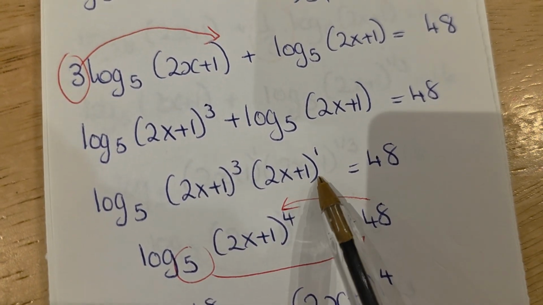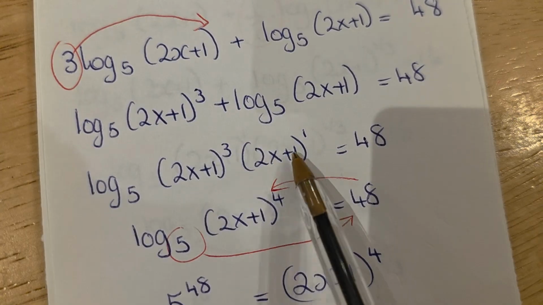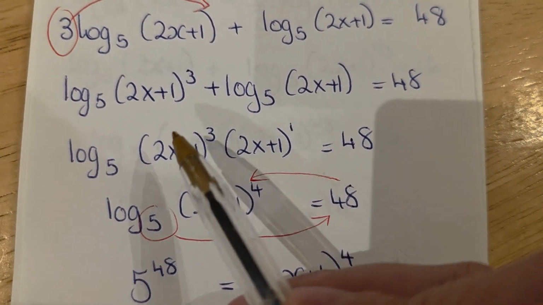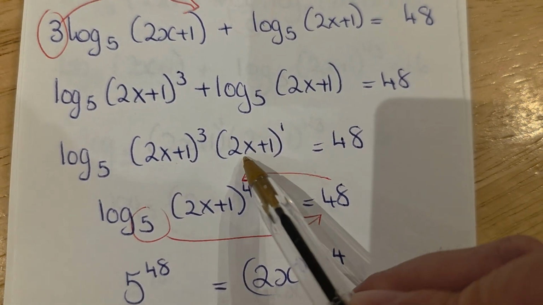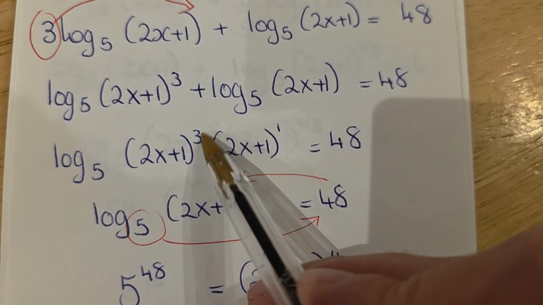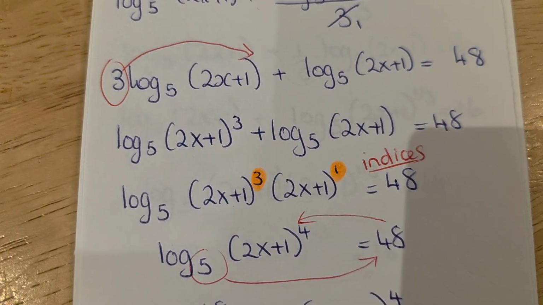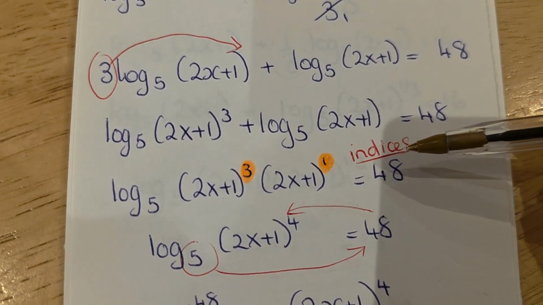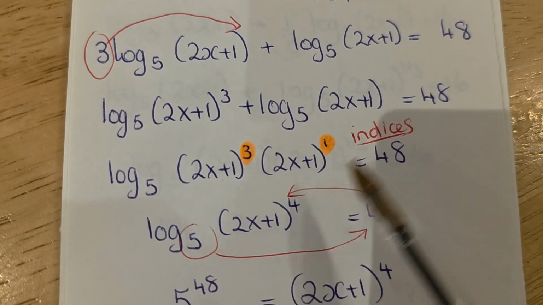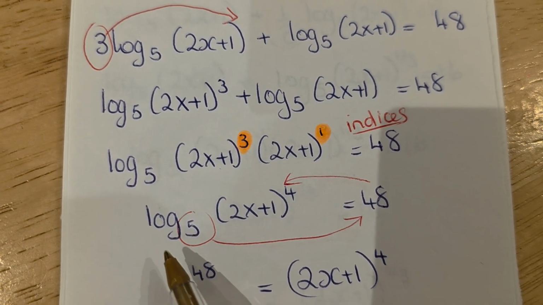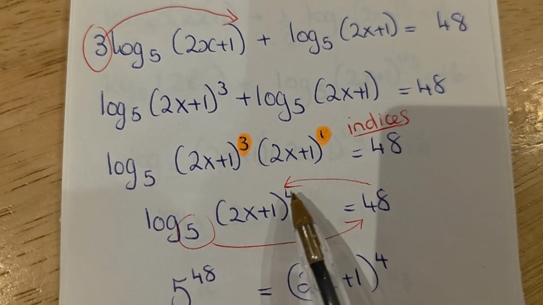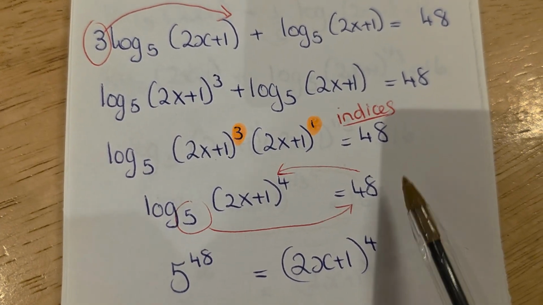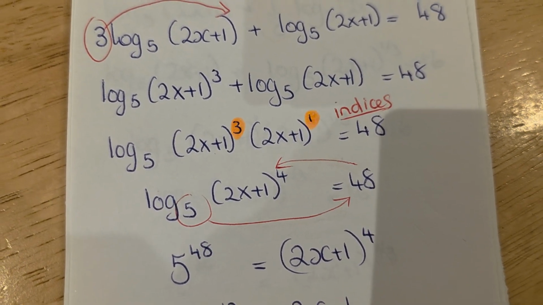Now look at the two brackets. What was in the brackets is identical. They are the same. So then you can apply rules of indices. This number to the power of 3 multiplied by the same number to the power of 1 means you can add the two powers. If those two brackets were not identical, I couldn't apply the rule of indices. But it's the fact that they are that means I can. So now my equation reads as the log of the bracket to the power of 4 to a base 5 equals 48. And now at this stage, I can't apply any more rules of logs.